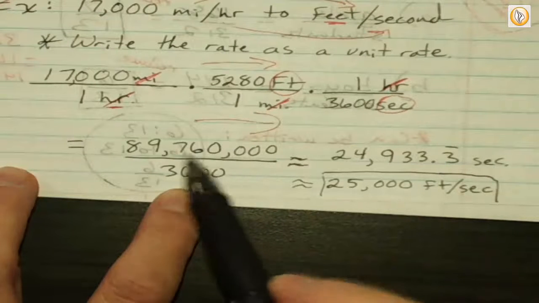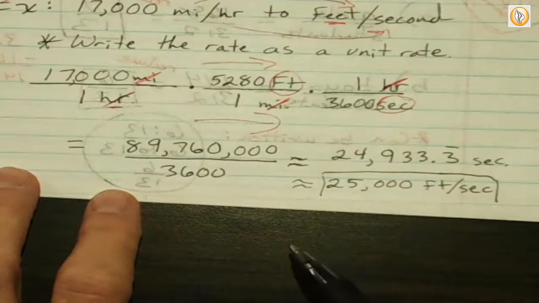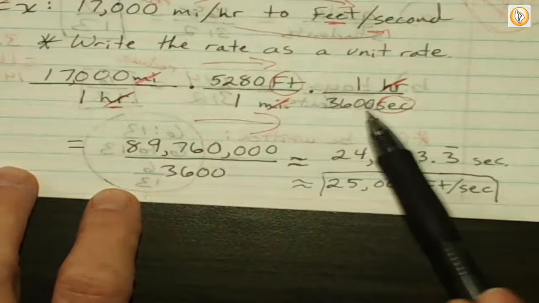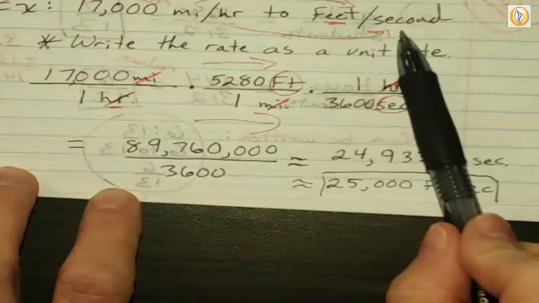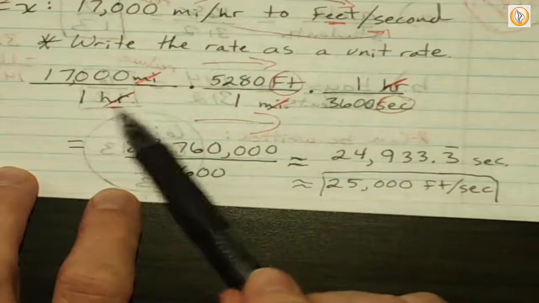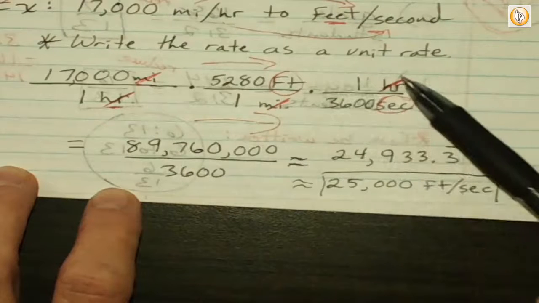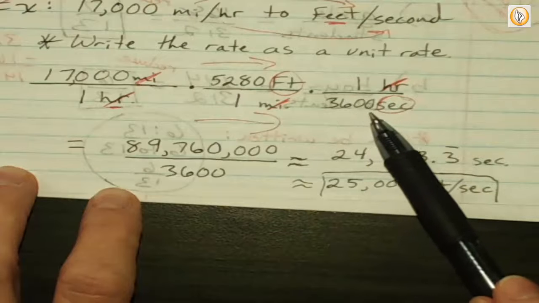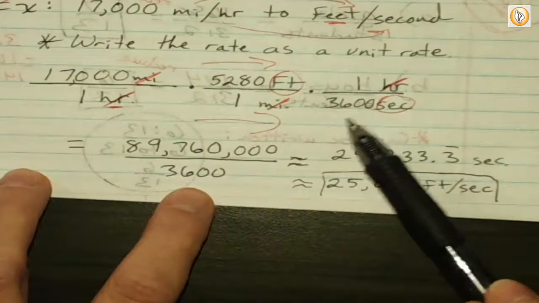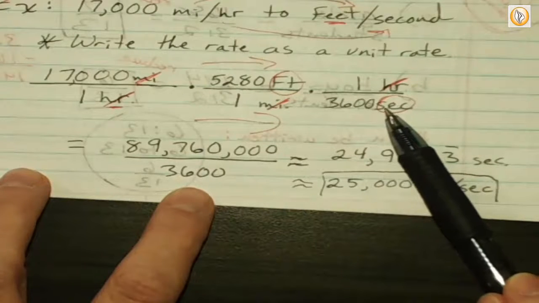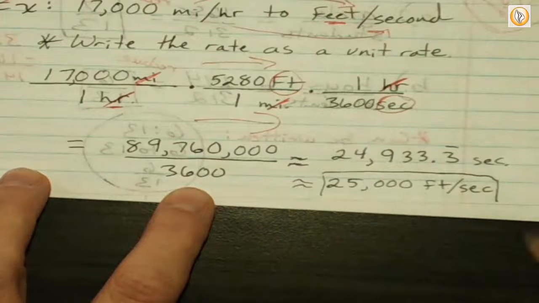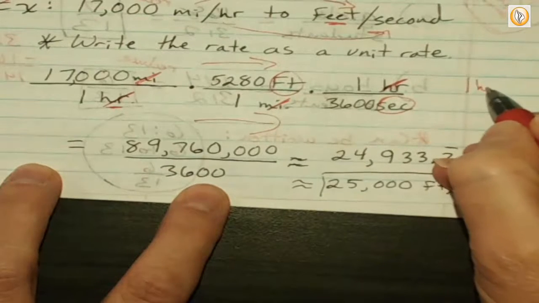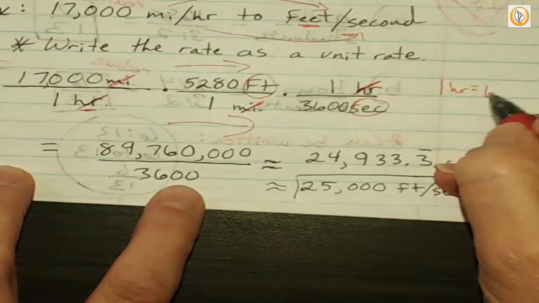Yes, Sophia. Where'd you get this seconds from? Right here, because we're changing it from hours to seconds. And we have 1 hour here, so we have hour up here. In 1 hour, there's 3,600 seconds. And if you don't know that, right over here, 1 hour equals 60 minutes.